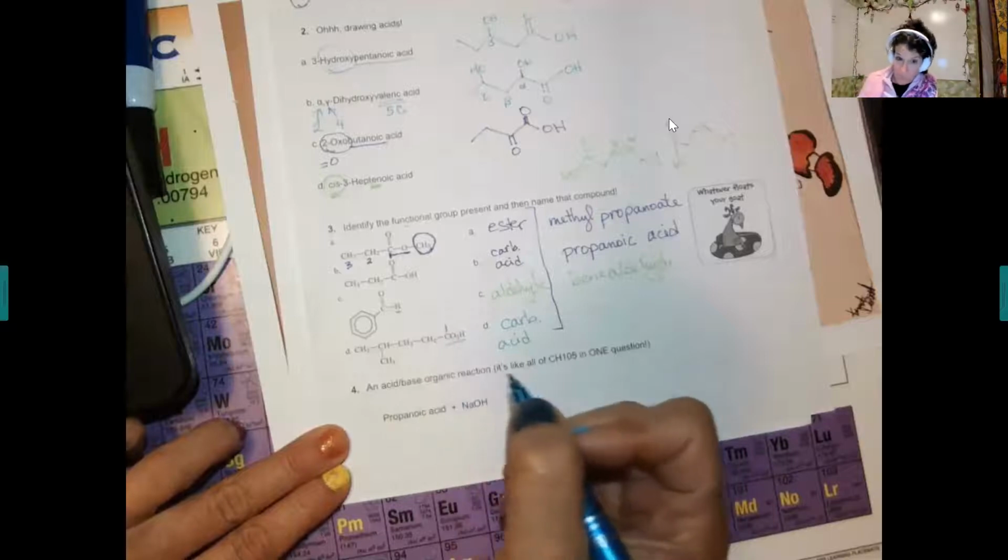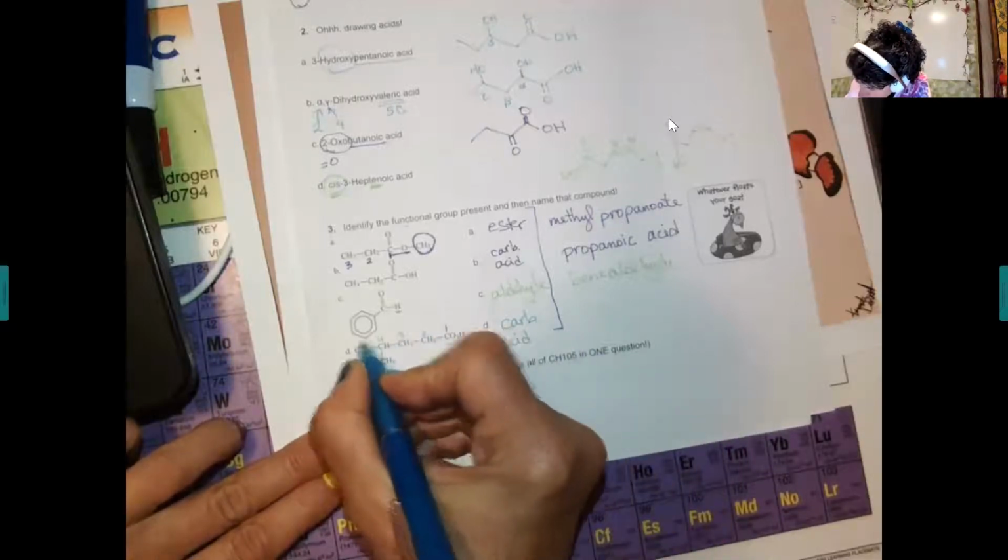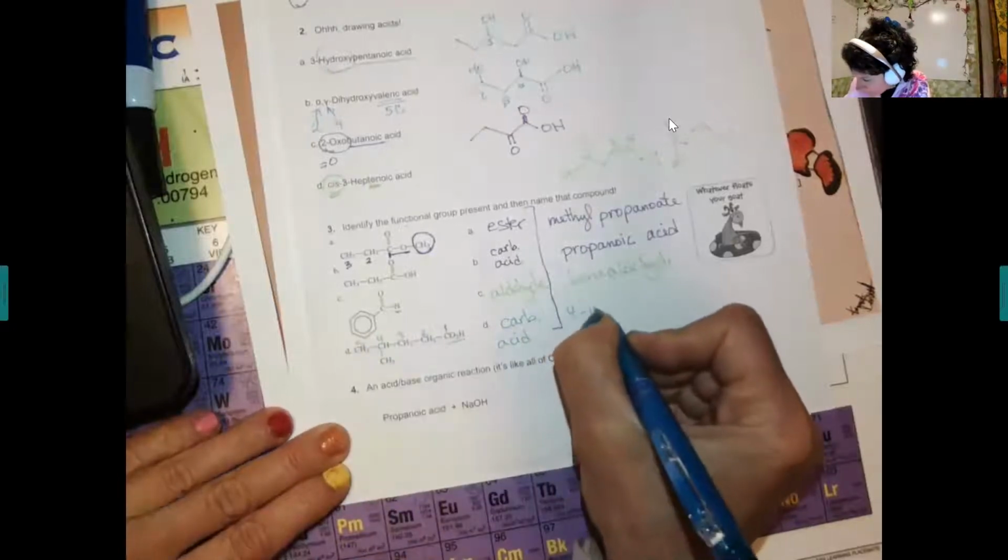So that would be carbon 1. And then we have 2, 3, 4, 5. So 4-methyl pentanoic acid.